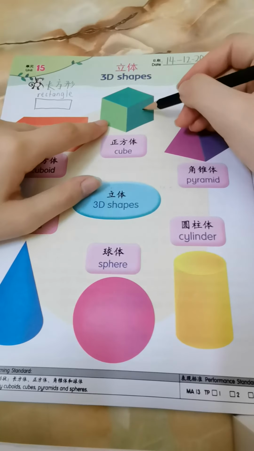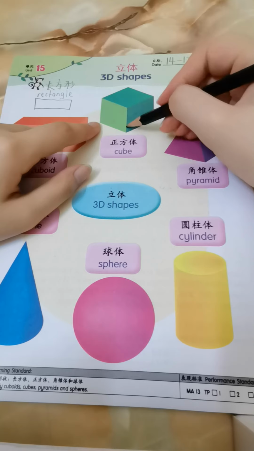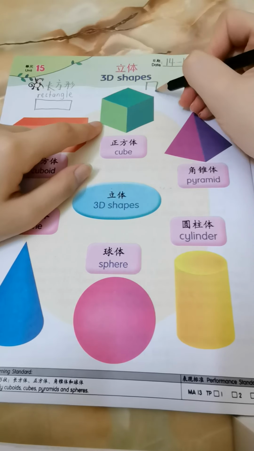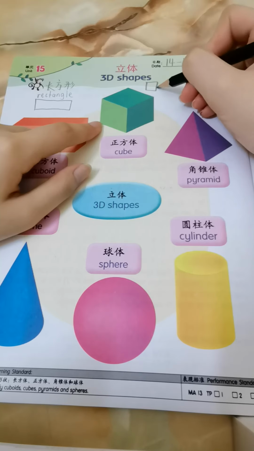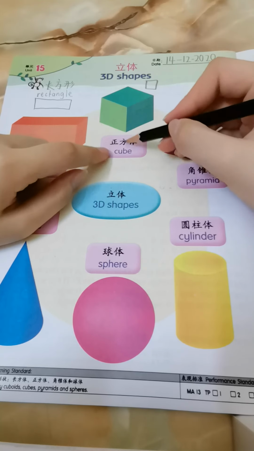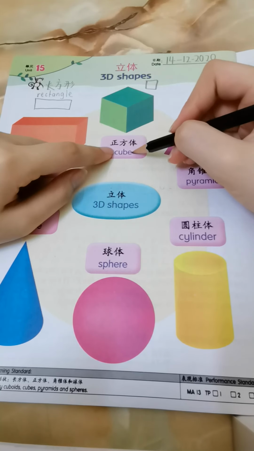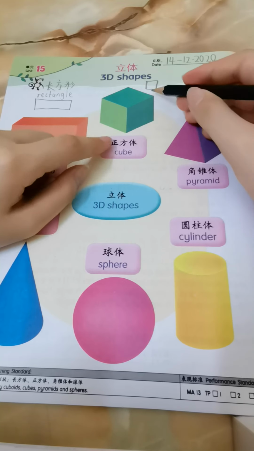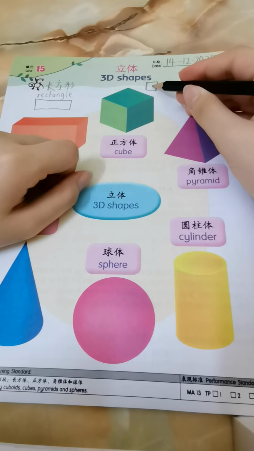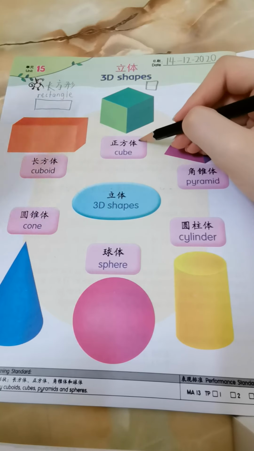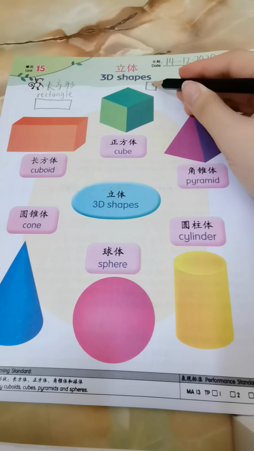Okay, and now this. If we can just see one side like this, we call it square. But here I can see another side, so this one we call it cube. These are the 3D shapes. We call it cube, not square. Square is just one face. In Chinese we call it 正方体, and this one we call it 正方形.